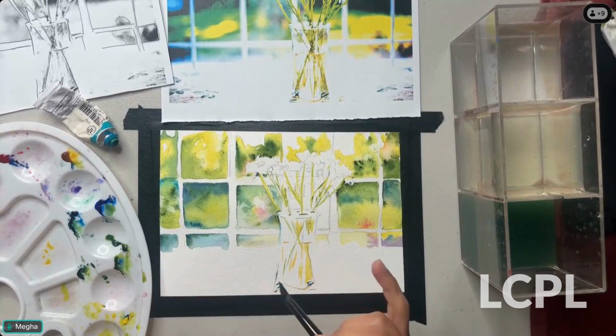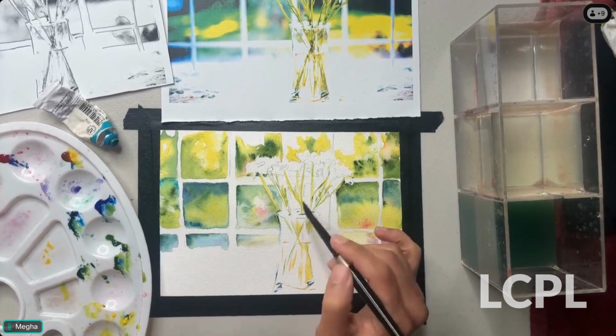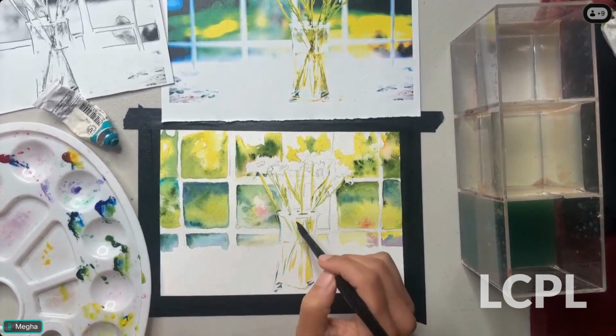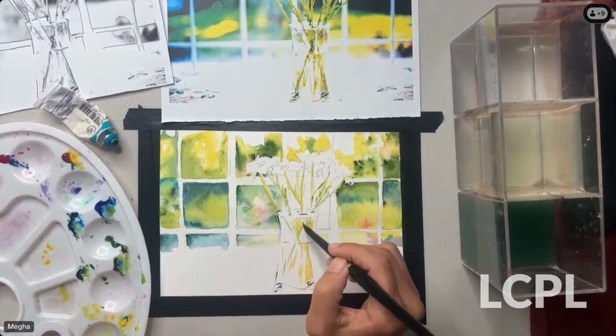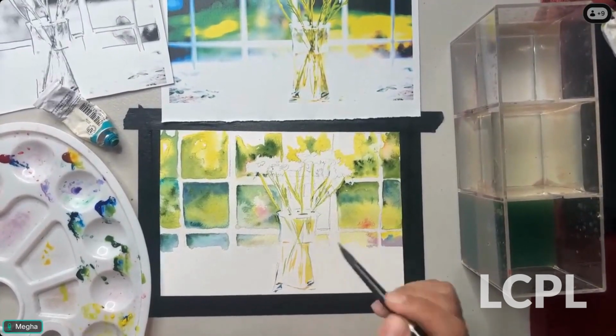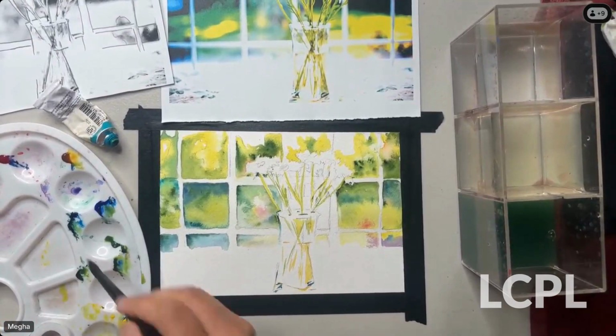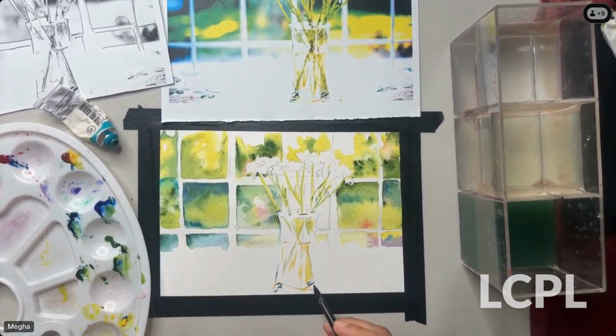I'll let it dry for a second so they don't all spread into each other. And you can see how they'll all shine once this painting is complete. Just keeping the yellows intact. Tiny bit of blue here, just that reflection.